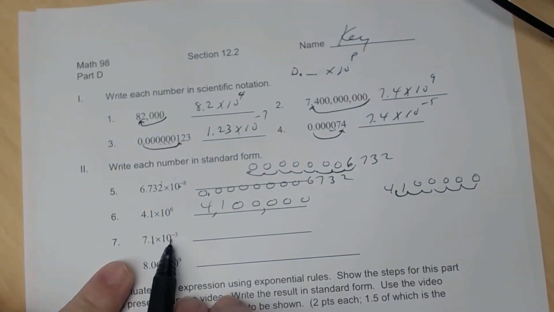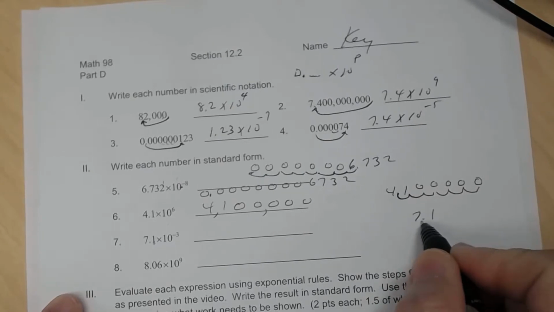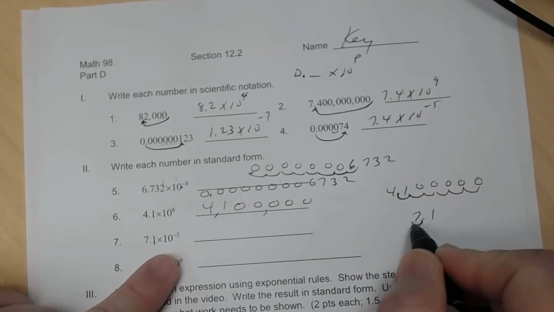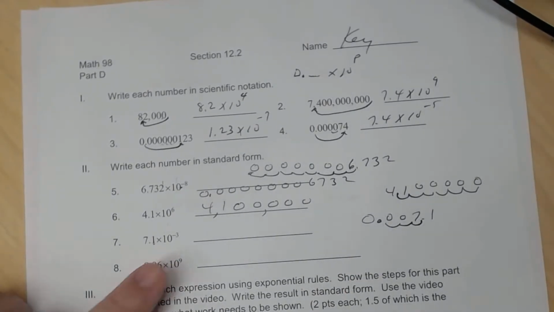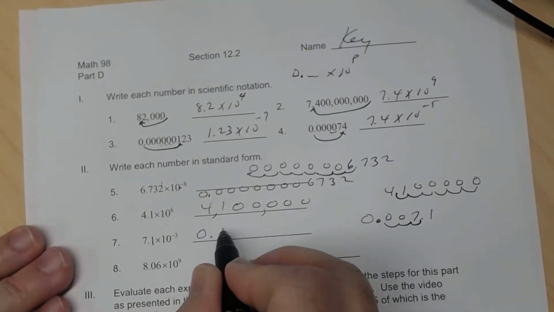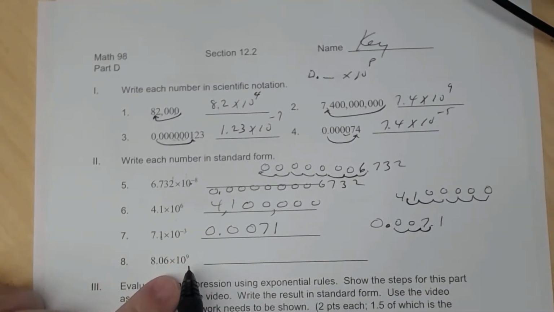Here, that exponent is negative, so that's going to be a number that's less than 1 and bigger than 0. So you can move it to the left. So you have 7.1, you move it to the left 3 units. So that's 1 already, so you need 2 zeros. And there's your decimal point, and put a 0 in front of that. So 0.0071.